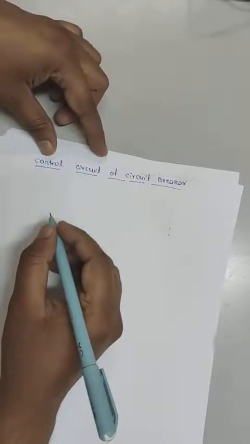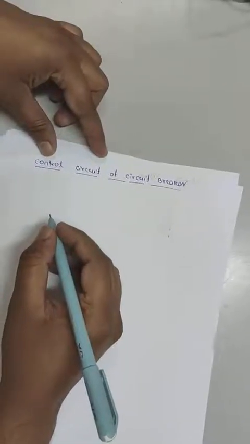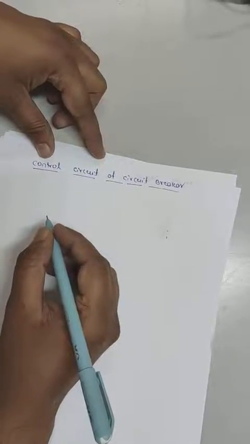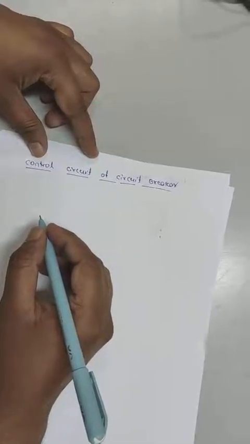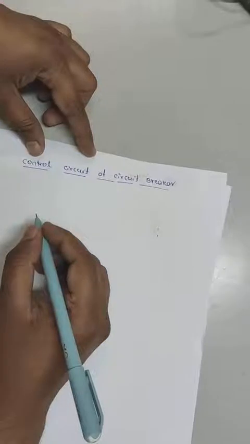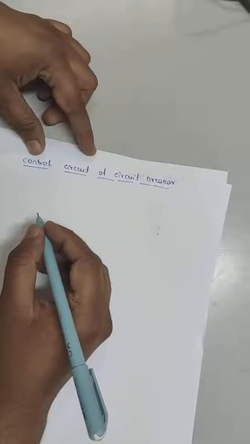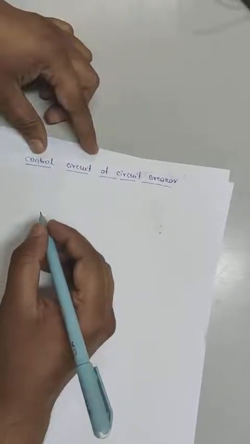In electrical substations, one of the main requirements is troubleshooting circuit breaker electrical problems, like control circuit problems. So for that, first of all, we need to understand how to read the circuit diagrams.